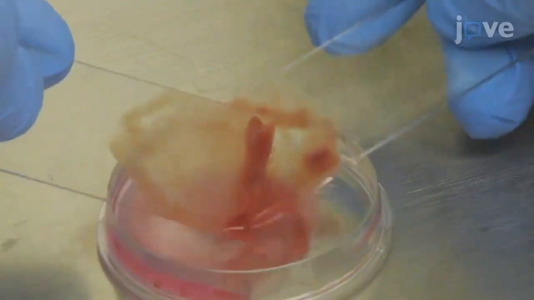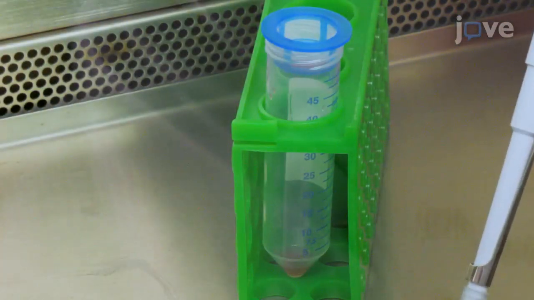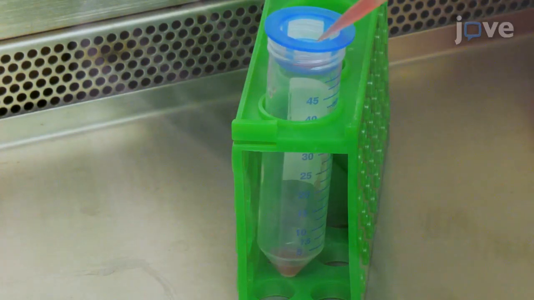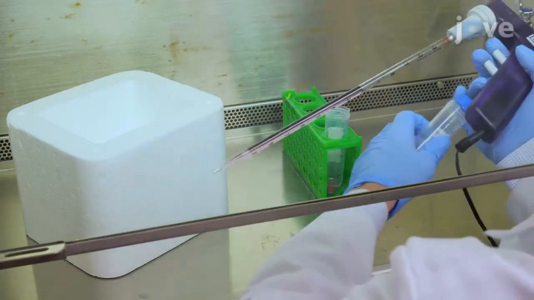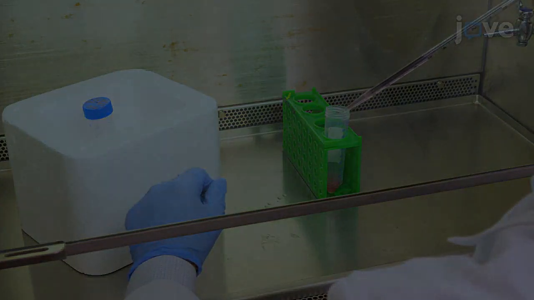Once thoroughly homogenized, pipette the 2 milliliters of culture medium containing the splenocytes through a 40 micron nylon cell strainer into a 50 milliliter tube. Add 8 milliliters of cold culture medium to each of the 50 milliliter tubes containing the splenocytes for a total volume of 10 milliliters per tube.